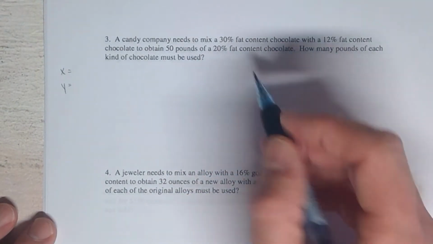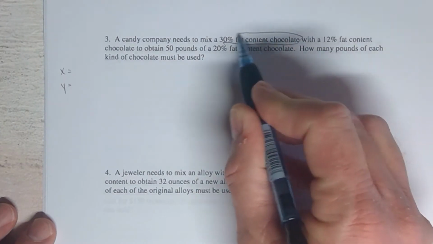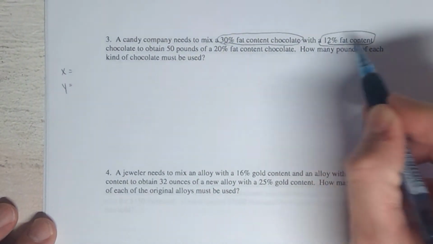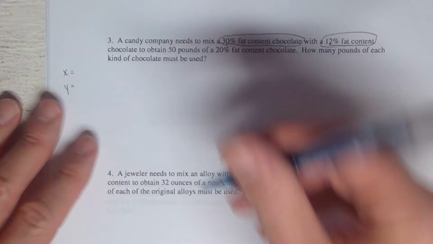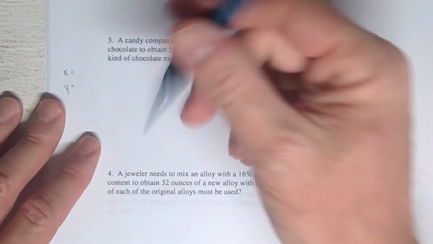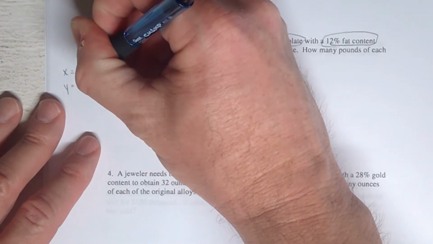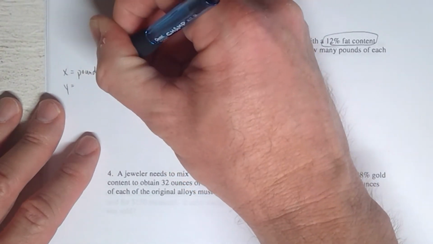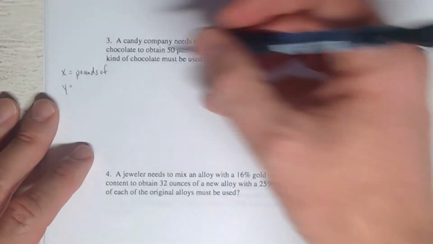So they're talking about this here and this here. Those 2 things are the things that they want to know the pounds of. Be specific, you guys, to make sure that you know exactly what your variable is so that you can answer the question correctly.